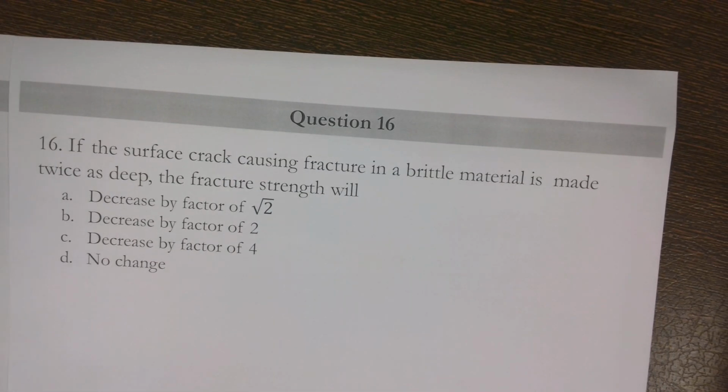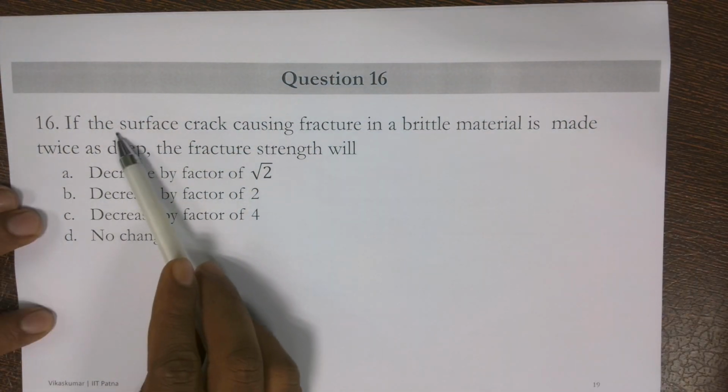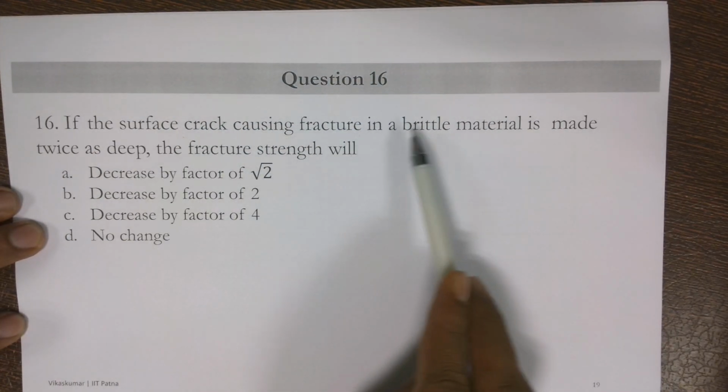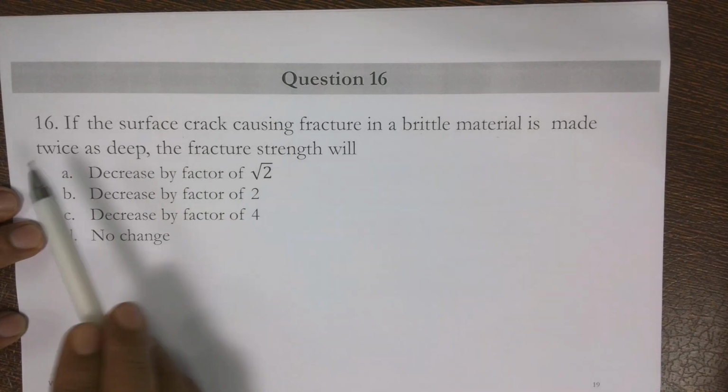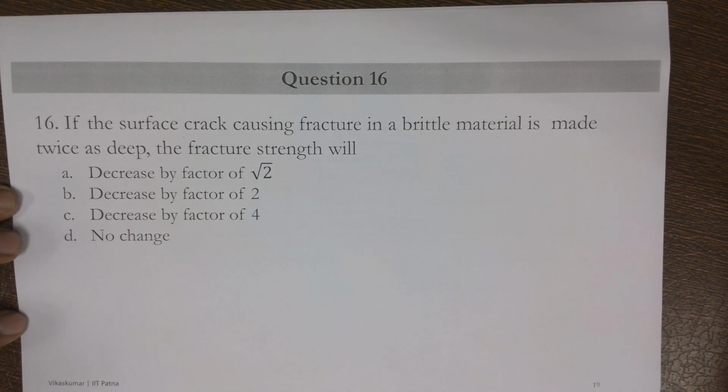Okay, after this I have only one question, so we can finish this question. If the surface crack causing fracture in the brittle material is made twice as deep, the fracture strength will, what will happen? These are the list of the options given to us.